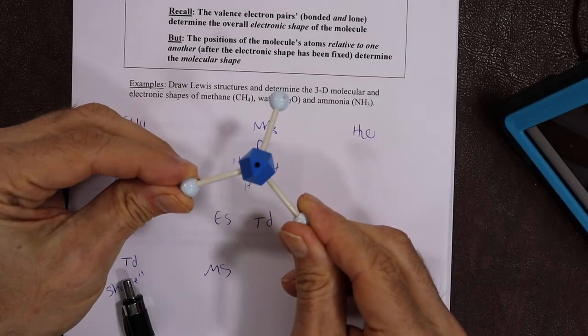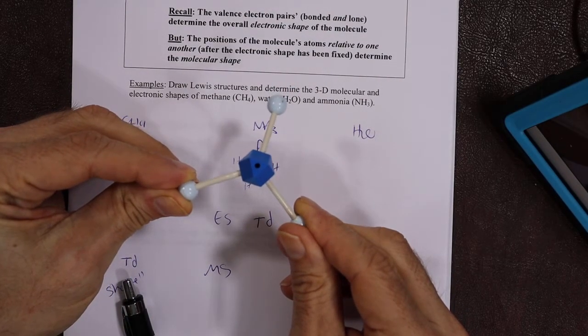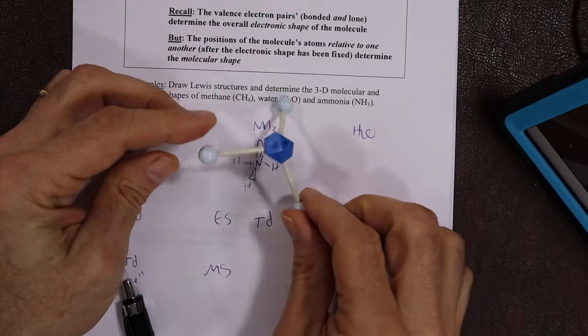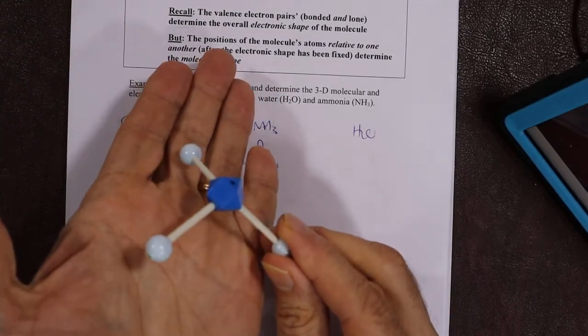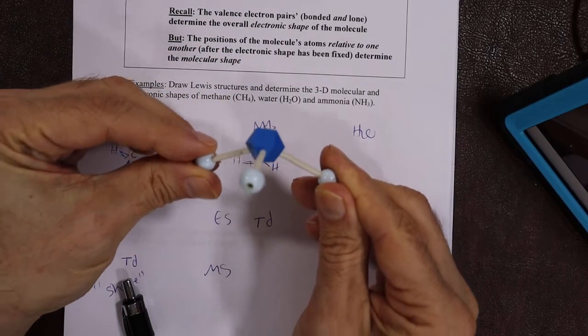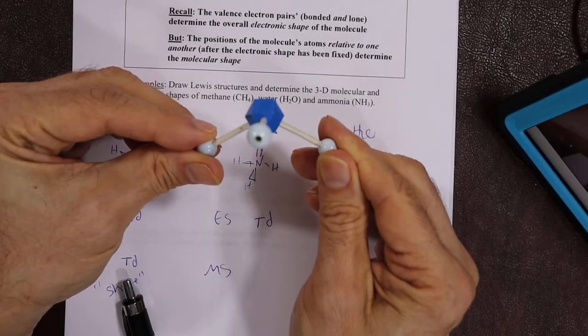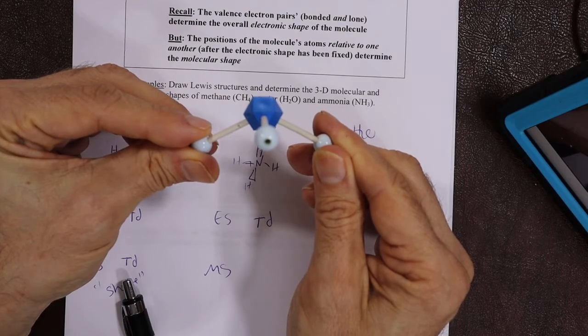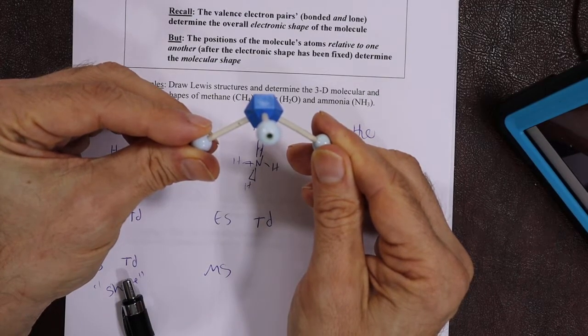From the top, it looks like a triangle, right? So it's trigonal. But is it flat? No, it's like a kind of raised up tent, right? If I get that to the camera nicely. Let me see, it's kind of hard to do. Oh, there we go. See that? So all the atoms aren't sitting flat on the same plane. They're not sitting flat on the floor. It's raised up, right?